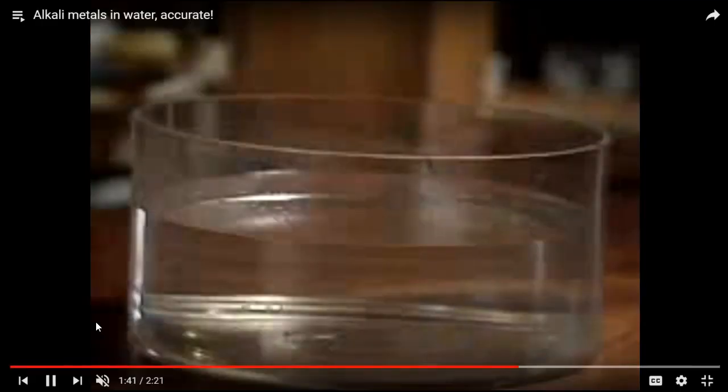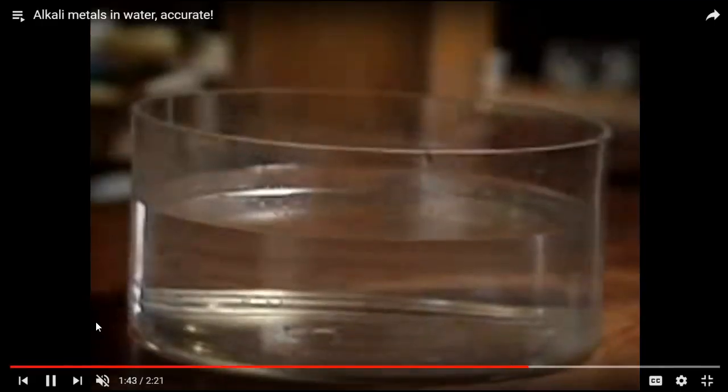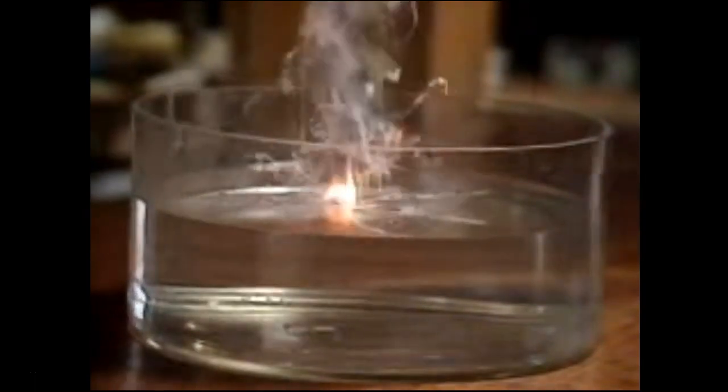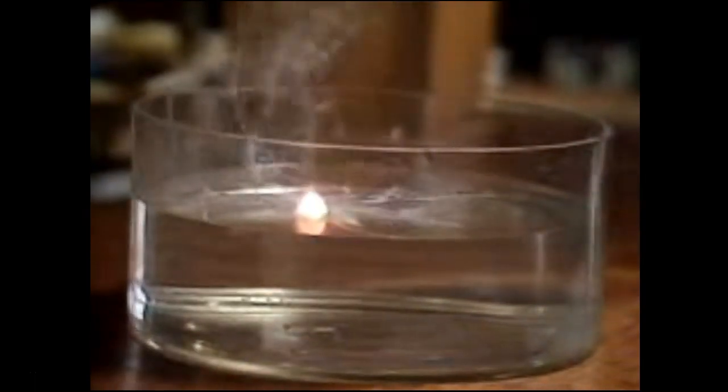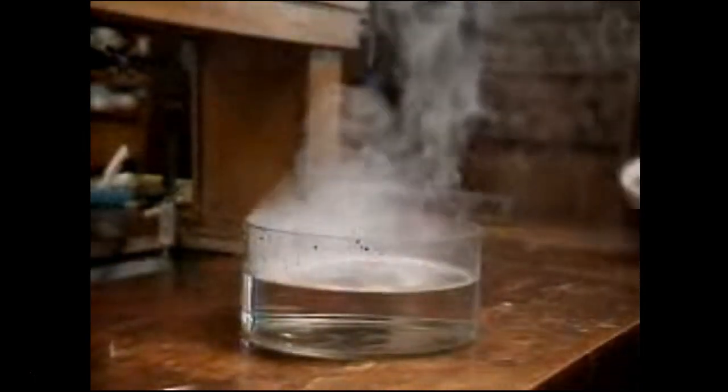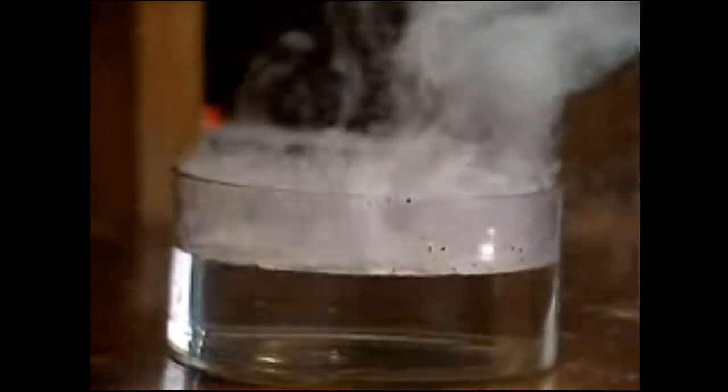When you go down from lithium, the reaction becomes more vigorous. Now we're going to look at potassium, which is the next element down. Now you can see that it actually catches fire. The reaction is so vigorous that the hydrogen being generated starts burning. That causes the potassium basically to break in half. Rubidium, which is below potassium, the minute it hits the water, it just kind of explodes. There's another look at it.